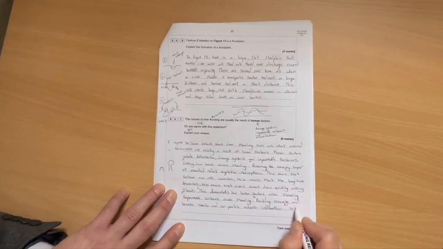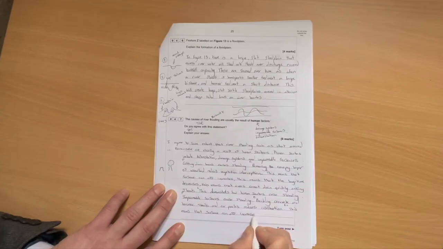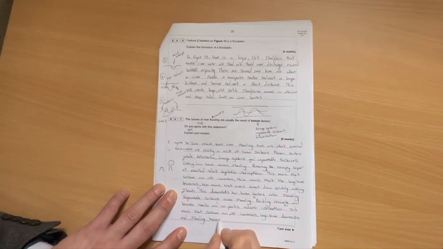This means that surface runoff increases, lag time decreases, and flooding becomes more likely.